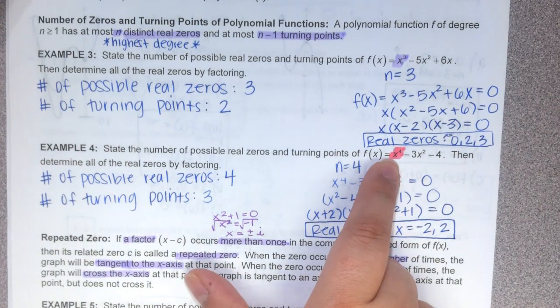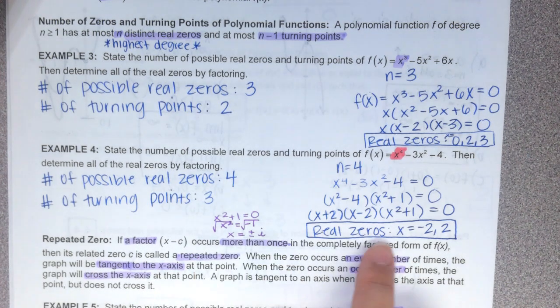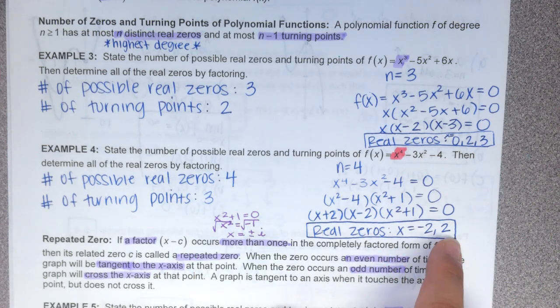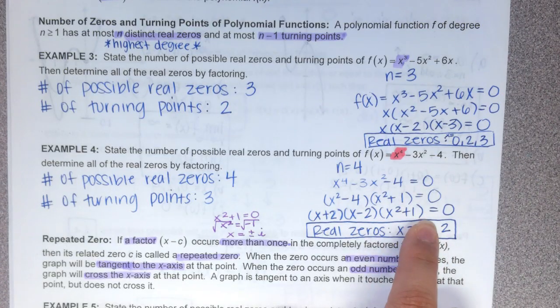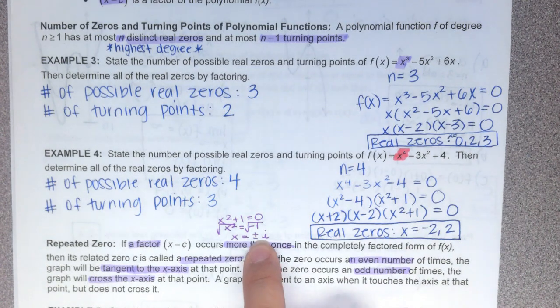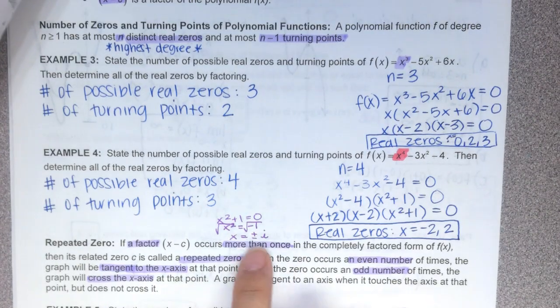we had this equation right here, and the number of possible real zeros was 4. But whenever we factored it out, all we got was -2 and 2. There were only 2 real zeros. But, do y'all agree x squared plus 1, if I solve that out, I would get plus or minus i. So it only has 2 real zeros, but it does have 4 zeros altogether. Just 2 of them are imaginary.